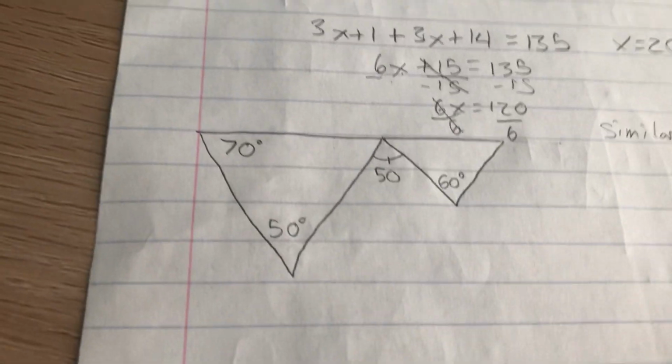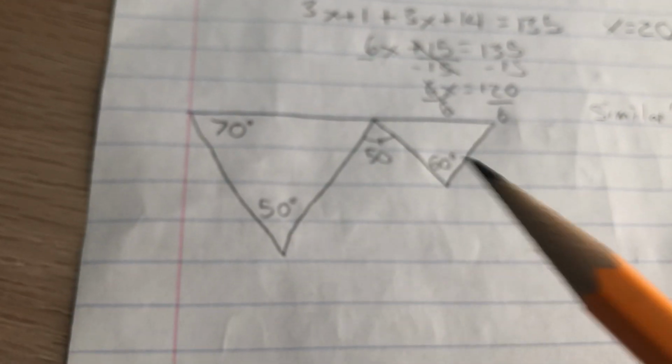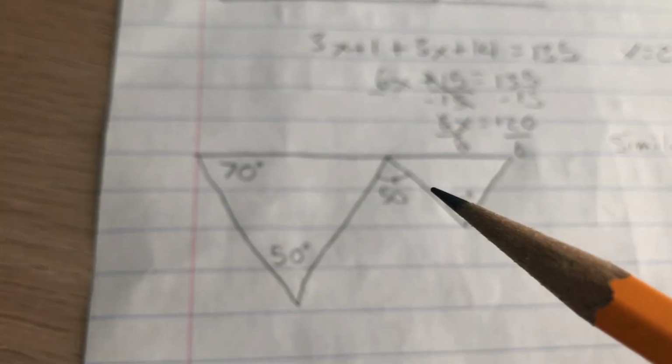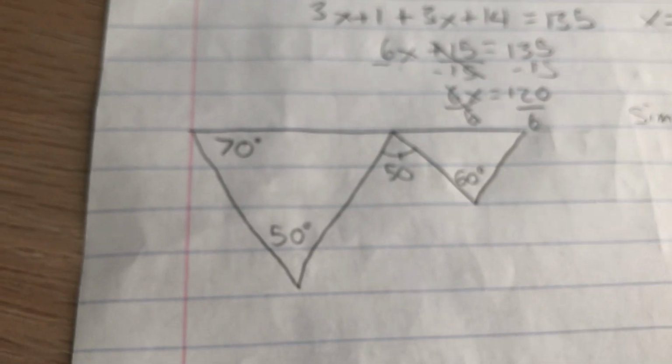Here, we're trying to figure out if these two triangles are similar. Similar means that they're the exact same shape, but they've shrunk, which means they still contain the exact same angles.